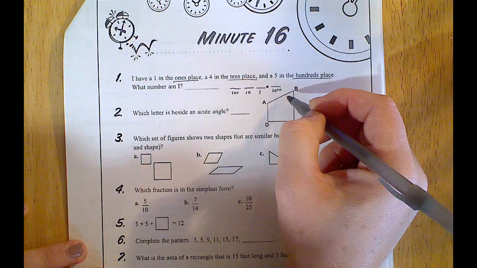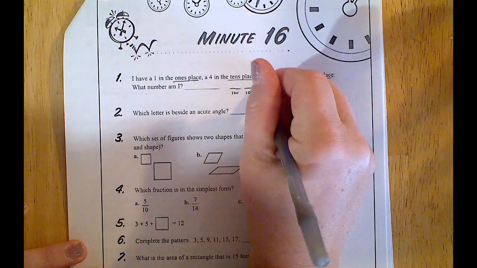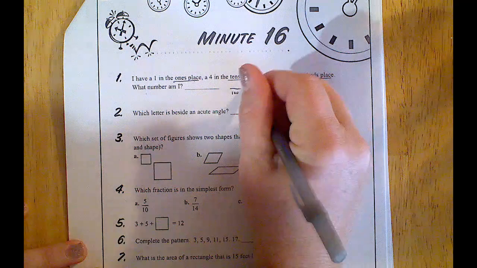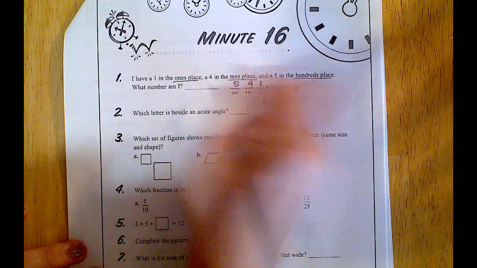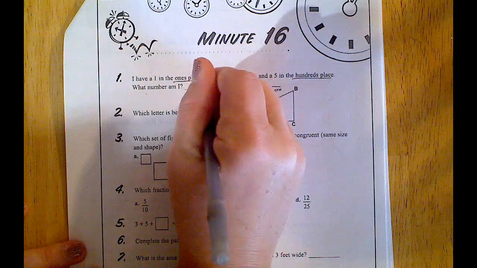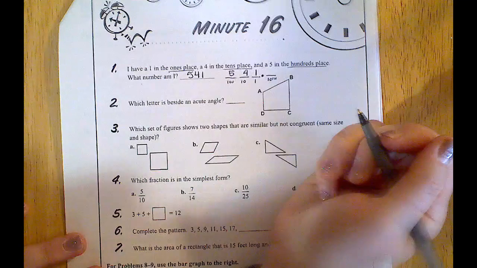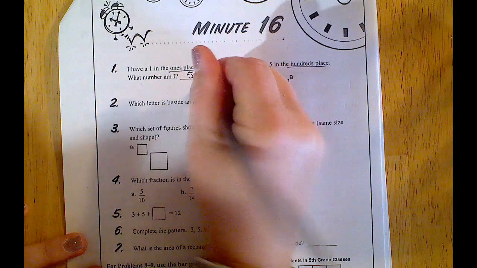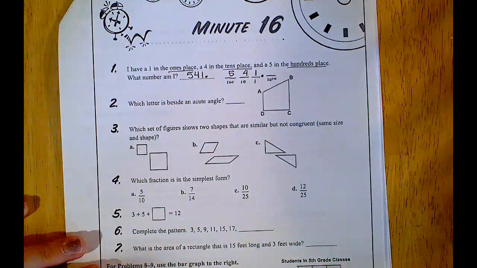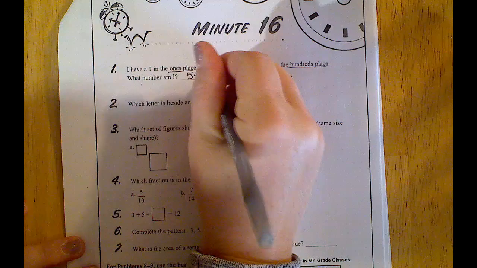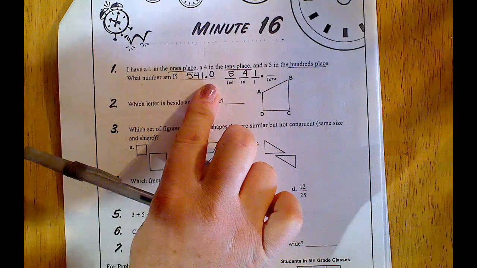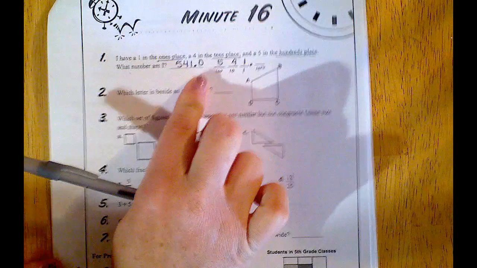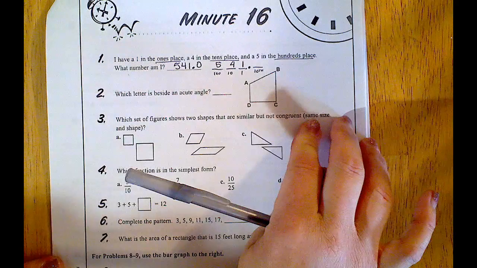All right, so a 1 in the ones place, so I'll put a 1 here, a 4 in the tens place, and a 5 in the hundreds place. 541 is the number. And I'm going to put a decimal after that number because I want you guys to start knowing that just because you don't see a decimal, that there isn't one. There is really one holding the place for anything on the other side of that.